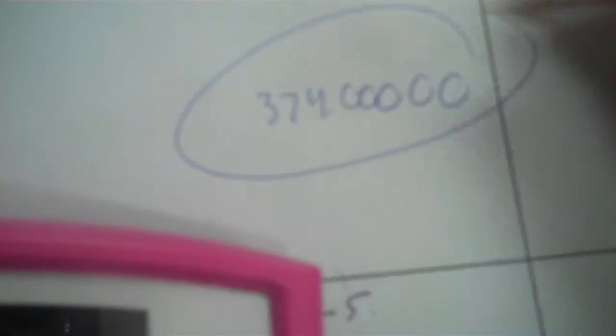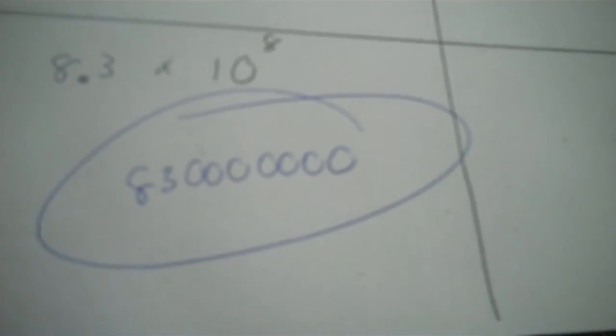Okay, 37,400,000. Okay, and then 5 times 10 caret negative 5. I would expect that number to become really small because it would be a negative exponent. Okay, 8.3 times 10 caret 8. Okay, I would expect that number to be a really big number. I don't care if you put the commas, this number is actually 830 million. Okay.